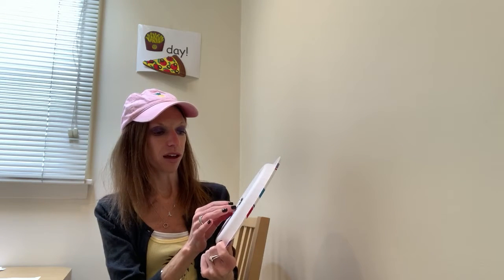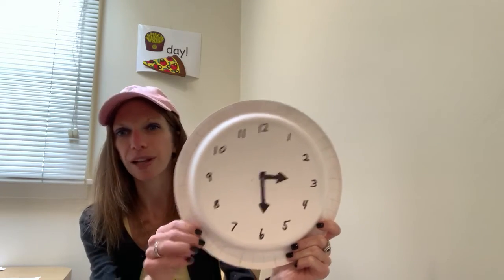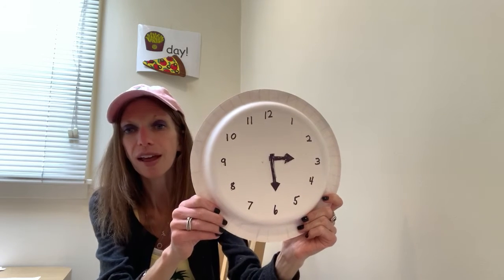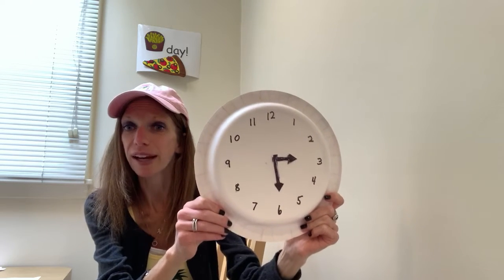So I'm going to look at my clock. Okay, so I know it is 3:30. Now we don't have to worry about the time, but I'm telling you, it's a good way to practice. So 3:30. That looks like a right angle.